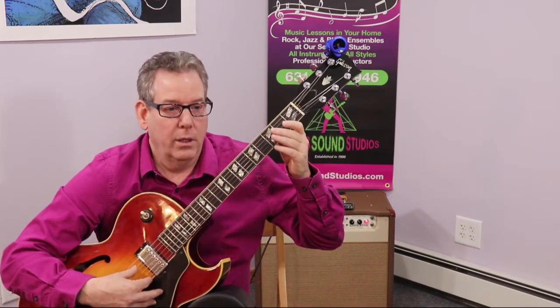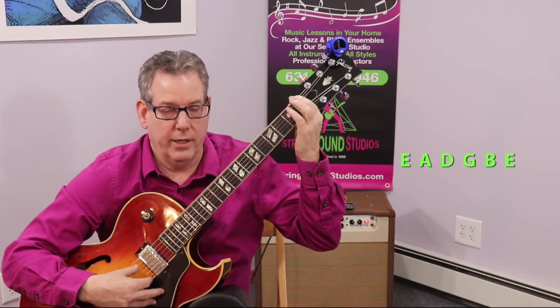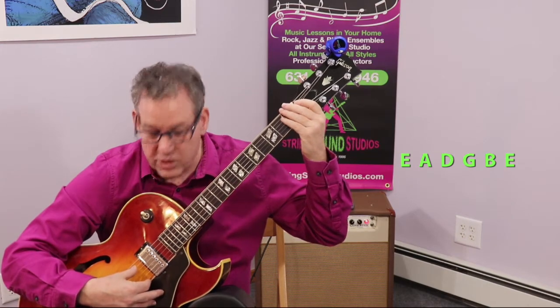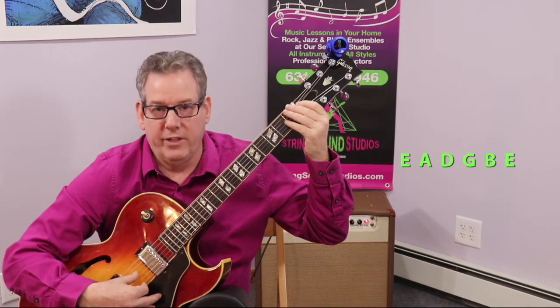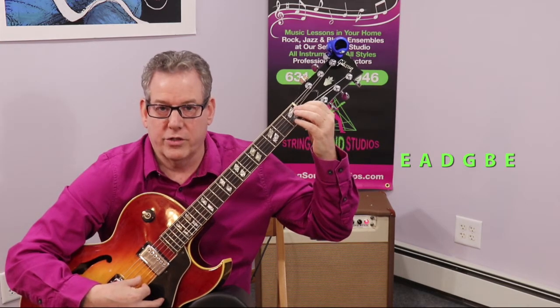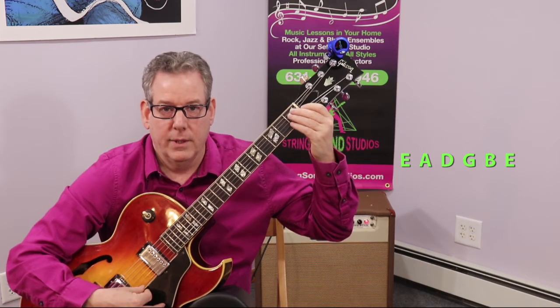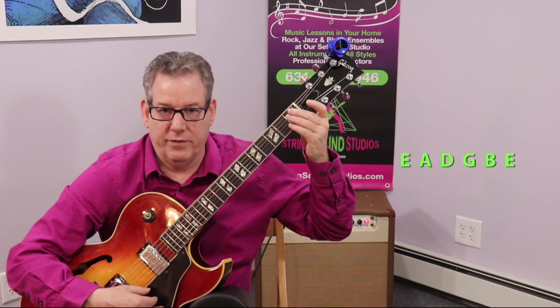Now, the lowest sounding string on the guitar is the sixth string. It is the highest in direction. Notice it's up here. So that's the lowest sounding, but it's the highest in direction. And the string names go like this. E is the sixth string. A is the fifth string. D is the fourth string. G is the third string. B is the second string. And another E being the first string.